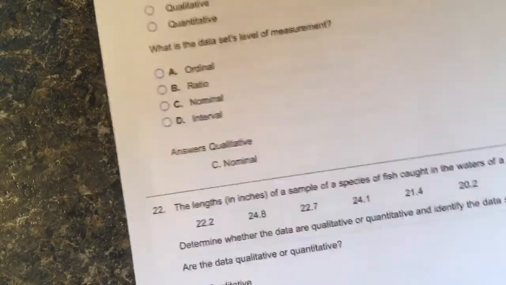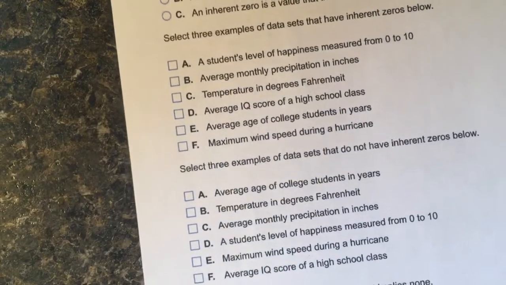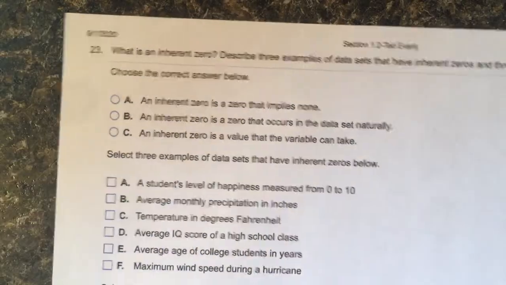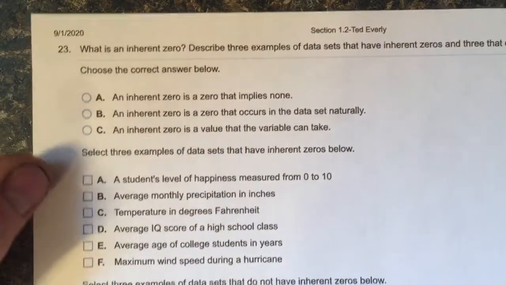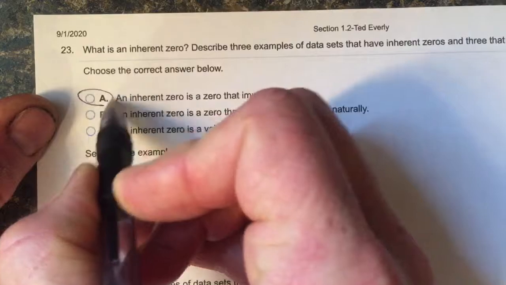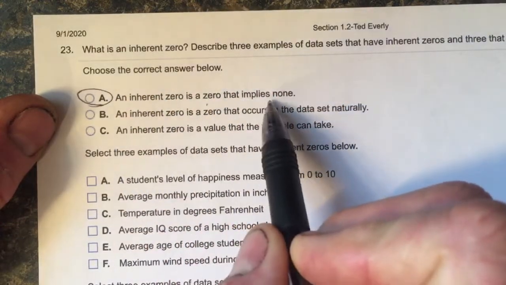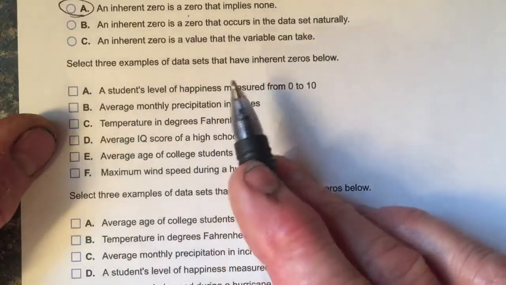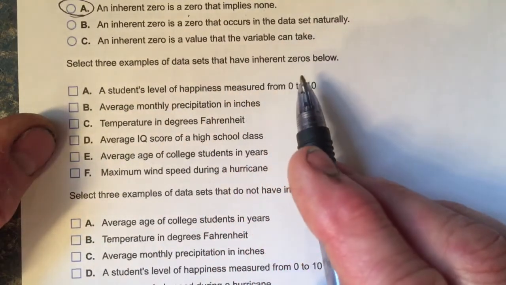All right, now let's go to this last. This is the last question on here. What is an inherent 0? All right, an inherent 0 right here is a 0 that implies none, that there is none. Okay, then it says here, select 3 examples of data that have inherent zeros.